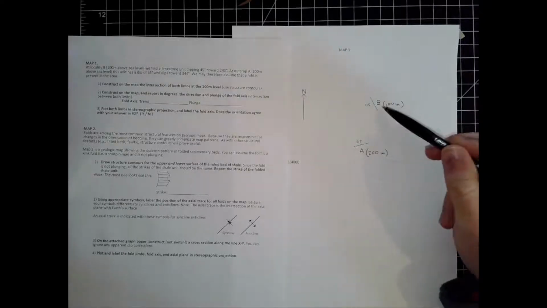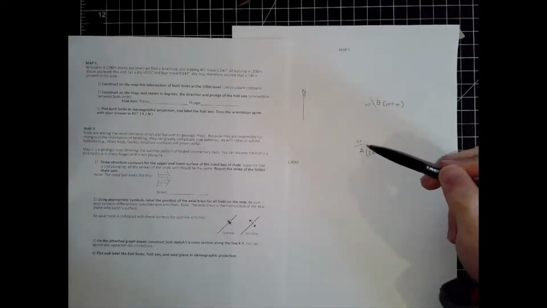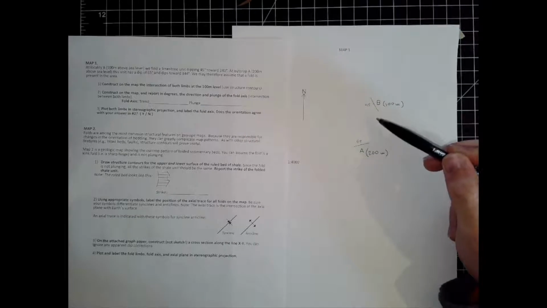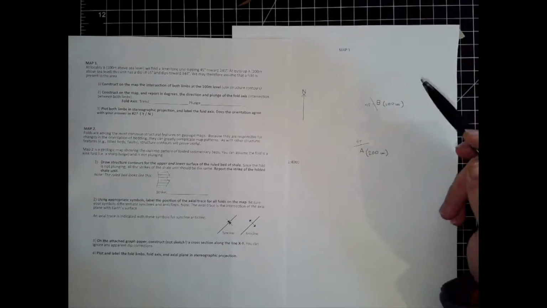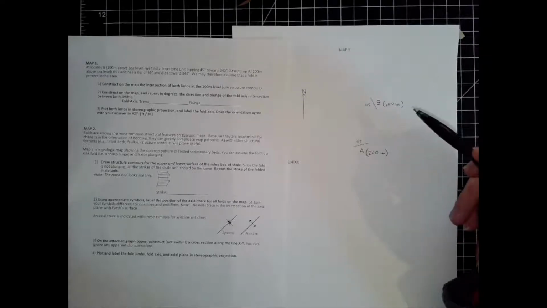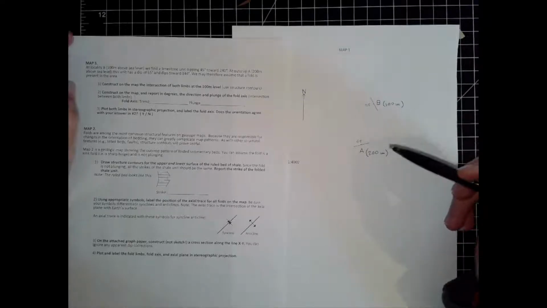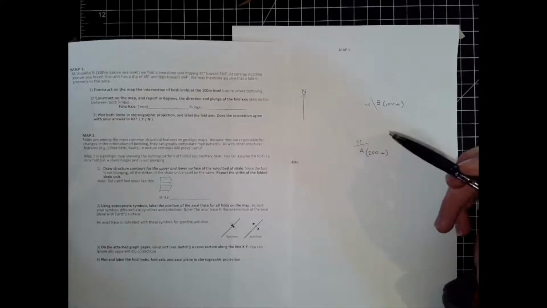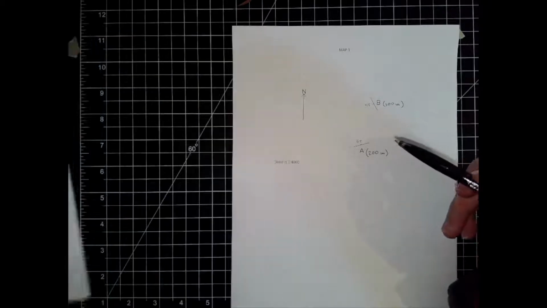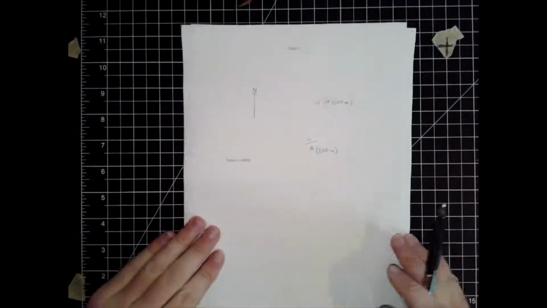Now, we are going to assume there's a fold present in the area because these two locations are representing the same bed at different orientations. So we have to assume that bed is folded in order to accommodate both of those orientations. So the first question asks, construct on the map the intersection of both limbs at the 100-meter level using structure contours. So basically we just got to add some structure contours here.